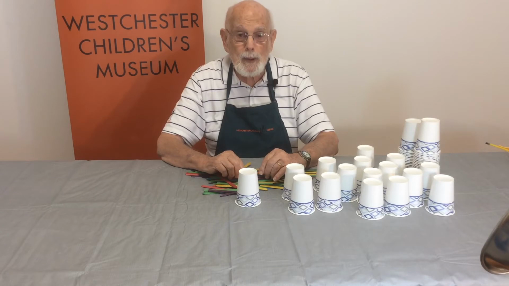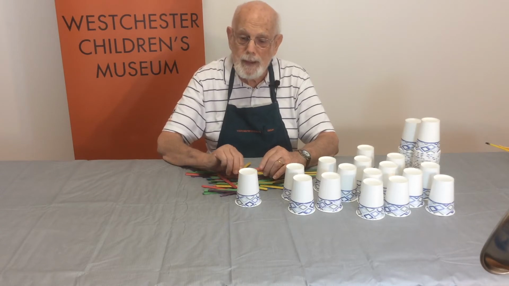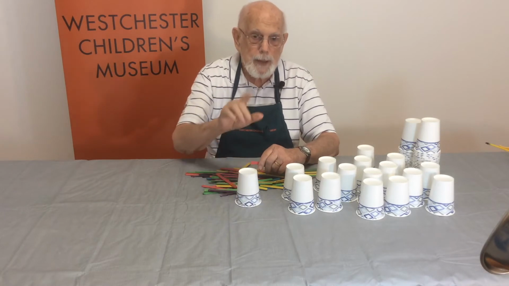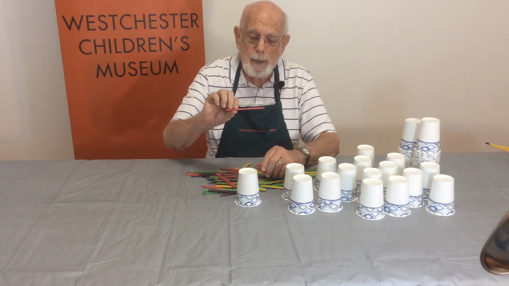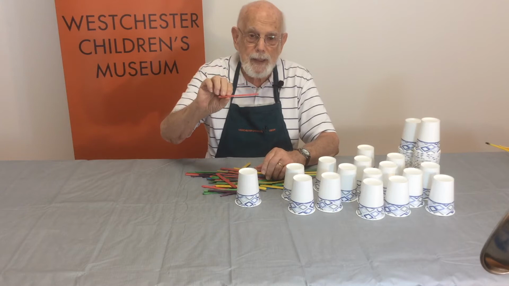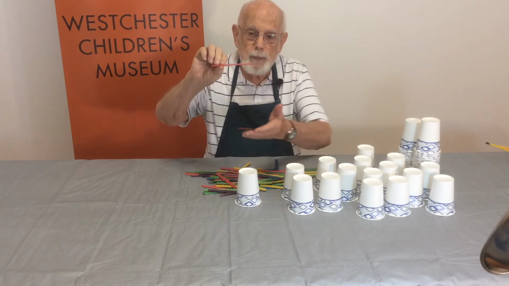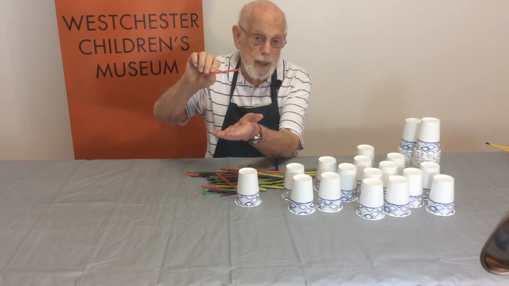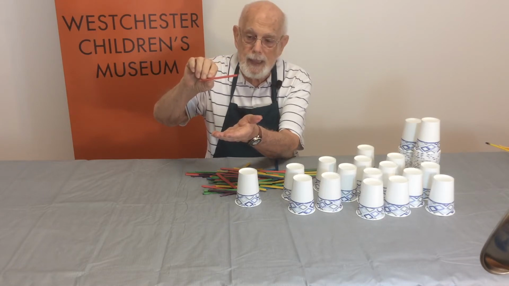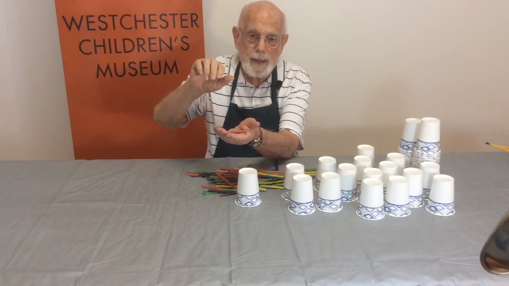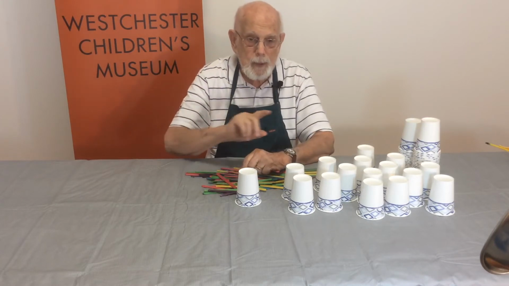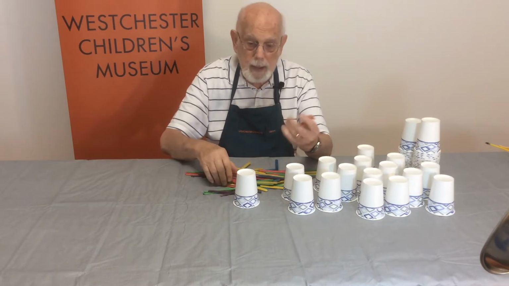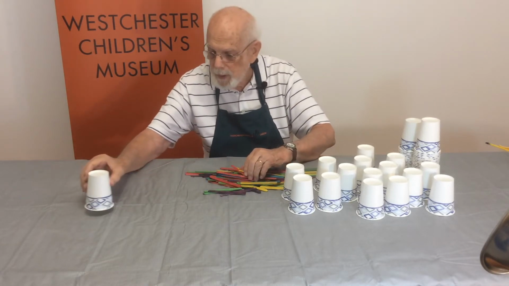Okay, next we're going to do another chain reaction, this time with popsicle sticks and cups. A few minutes ago, I told you about how a popsicle stick has potential energy when it's raised up, and it releases it into kinetic energy, or changes it, I should say, into kinetic energy by dropping down. This is a very simple one. You can do at home as long as you have cups and any old popsicle sticks.